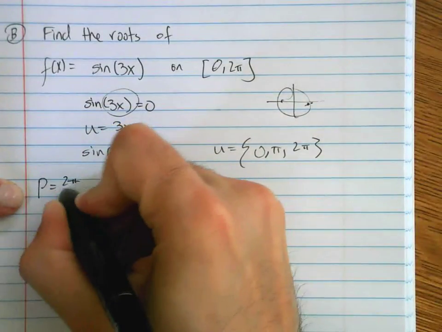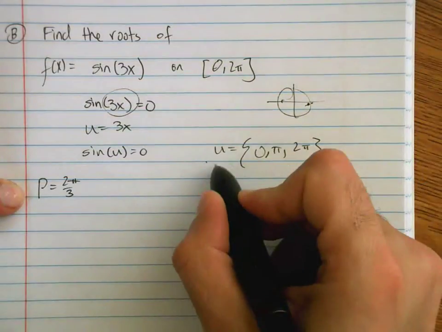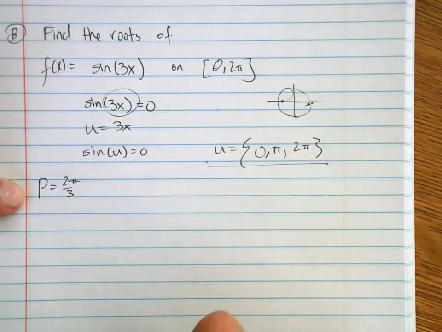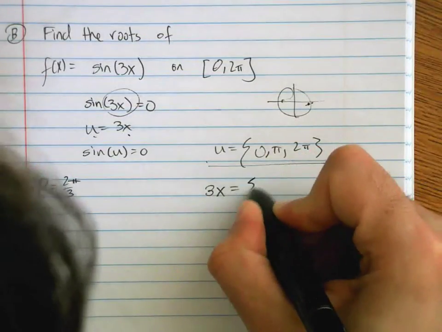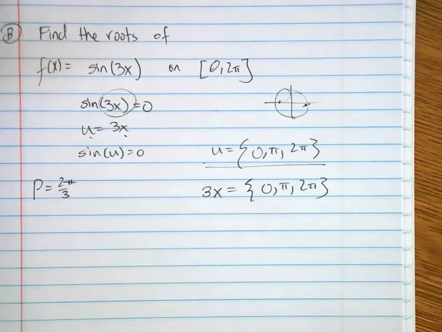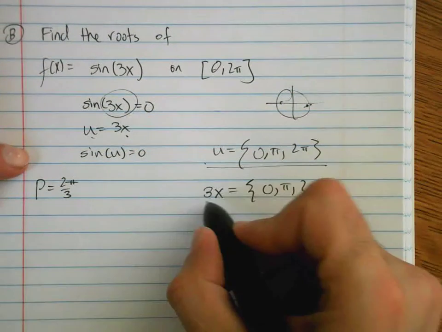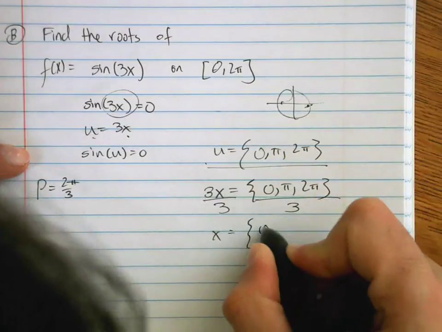Those are the things we need to know. The solutions for u are this stuff, and I said u is 3x, then 3x equals this stuff. Which means, to get x by itself, I'm just dividing by 3. So I've got 0, pi over 3, and 2 pi over 3.